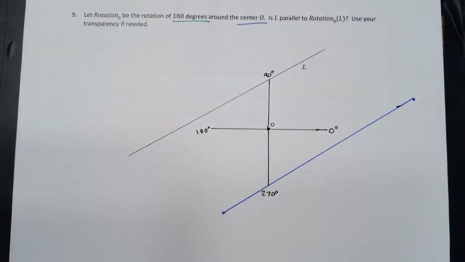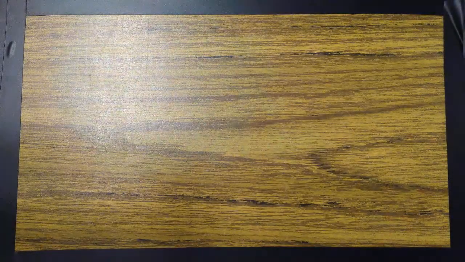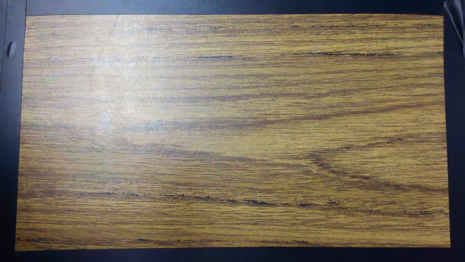And look at that. Looks like I made parallel lines. A 180 degree rotation made parallel lines. I'm going to add that to my note page.